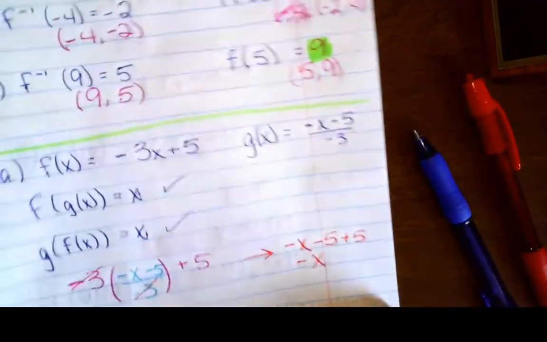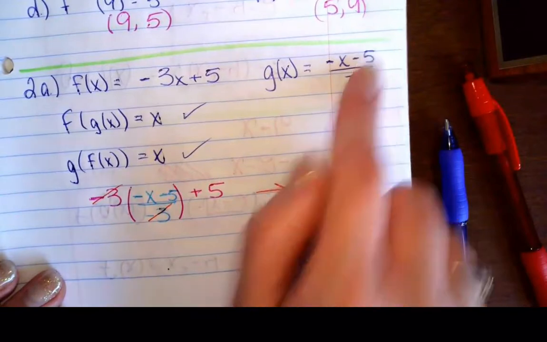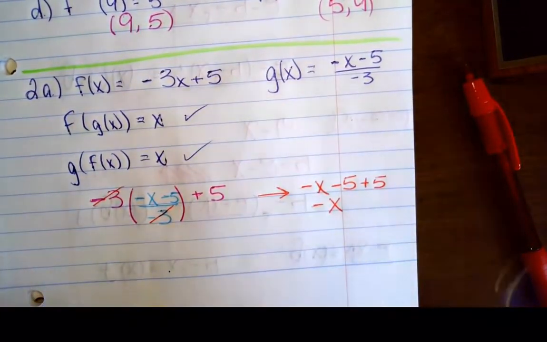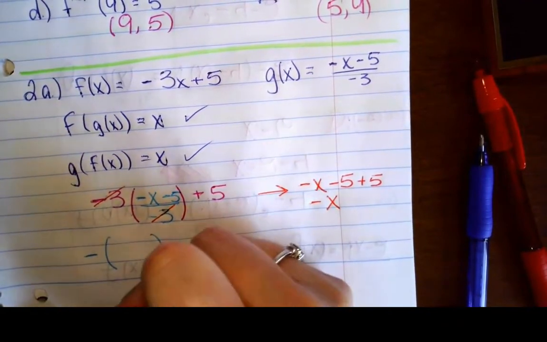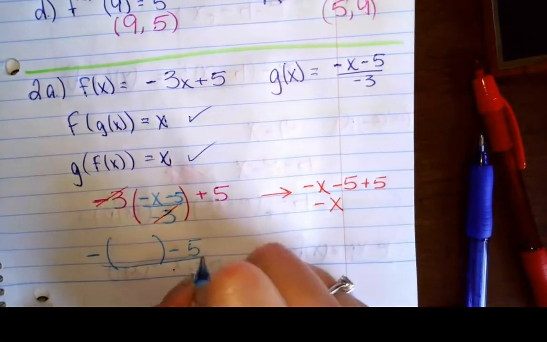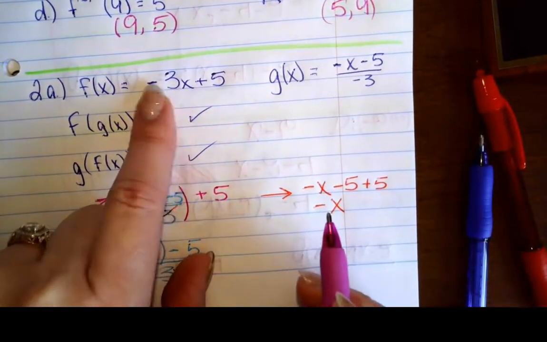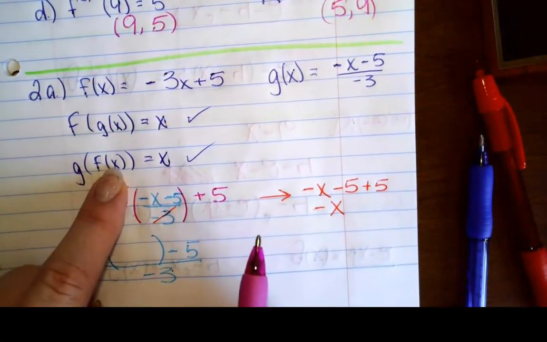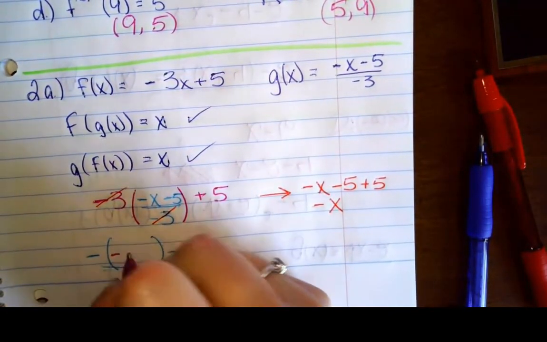Okay, so now I'm going to go backwards. Now I'm going to go g is in charge. So I've got a negative x minus 5 over negative 3. But wherever that x is, I'm going to put what f of x was. So g is in charge, nest f of x is inside. So I get a negative 3x plus 5.